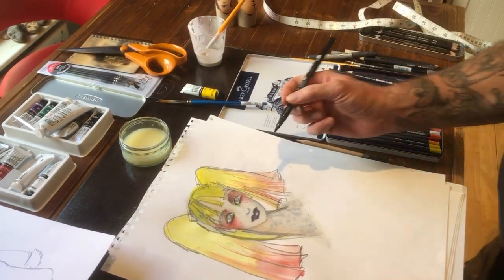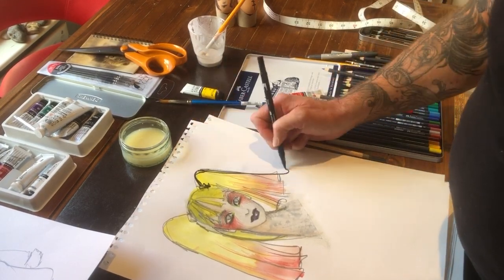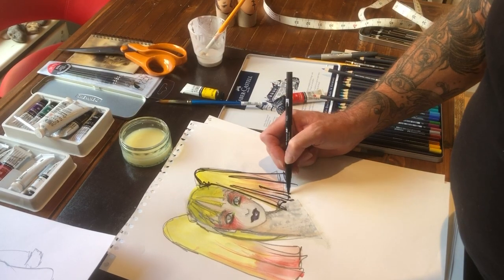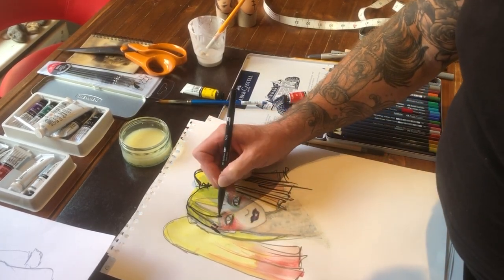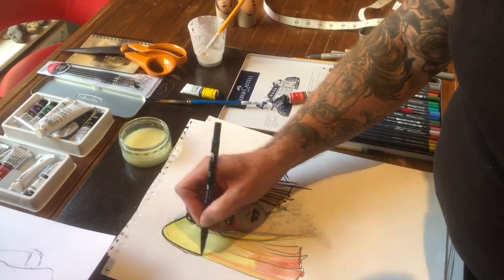But then because it's a cartoony style, I'm going to go in with a brush pen. Okay, and I'm using a brush pen in a very loose, expressive style.